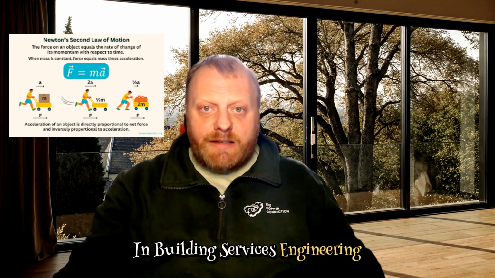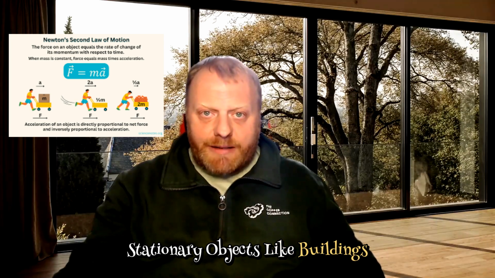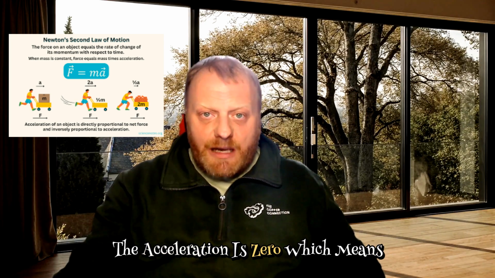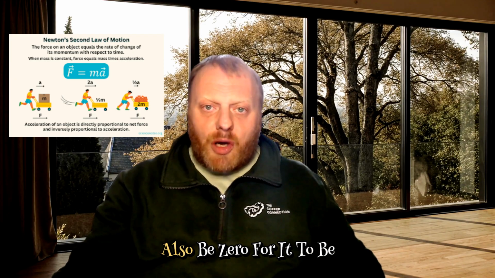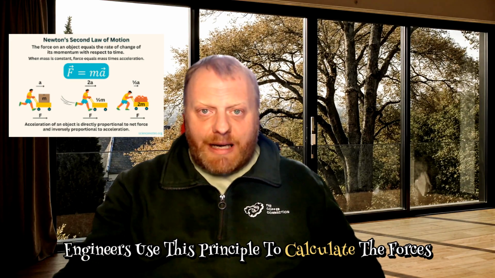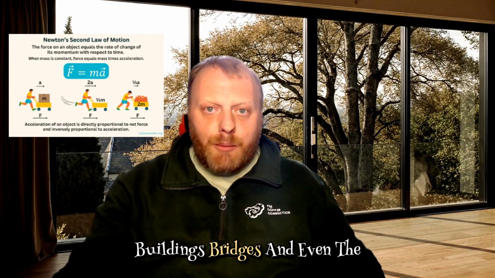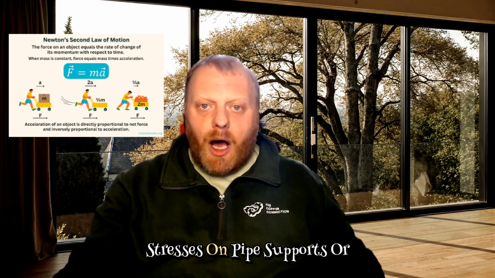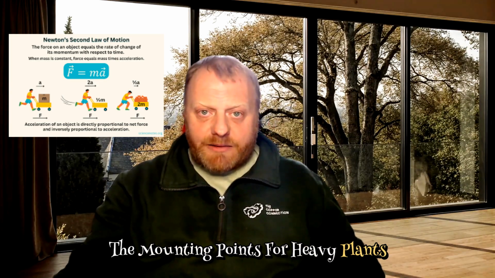In building services engineering, Newton's second law is widely applied for stationary objects like buildings. The acceleration is zero, which means the sum of all forces acting upon it must also be zero for it to remain in equilibrium. Engineers use this principle to calculate the forces acting on the joints in the framework of buildings, bridges, and even the stresses on pipe supports or the mounting points for heavy plant.